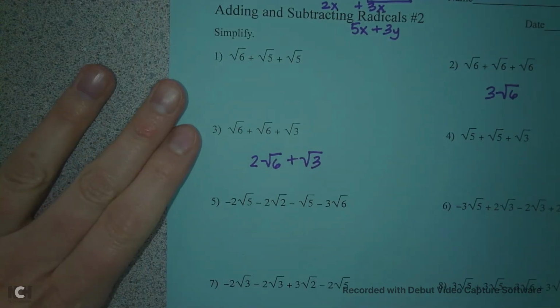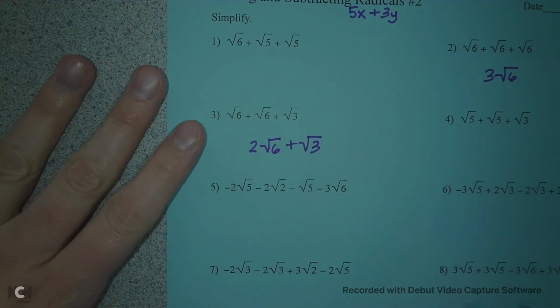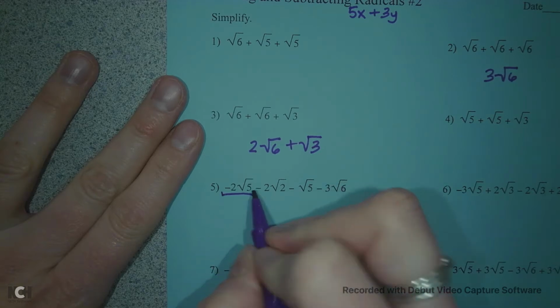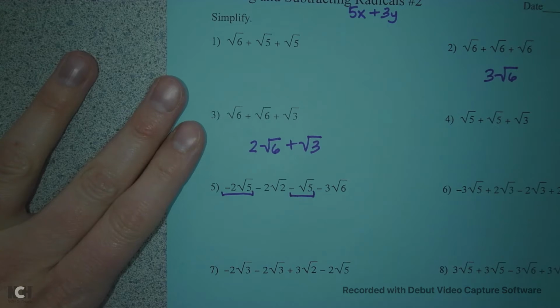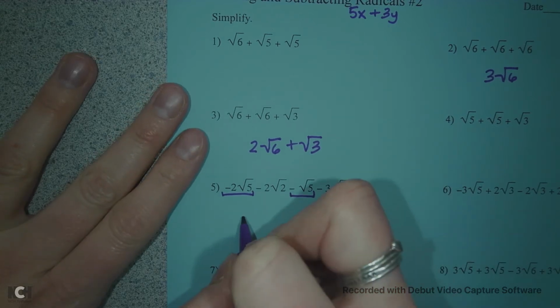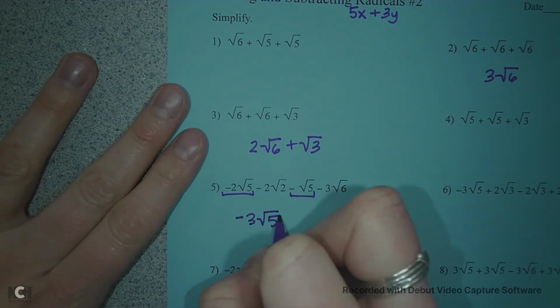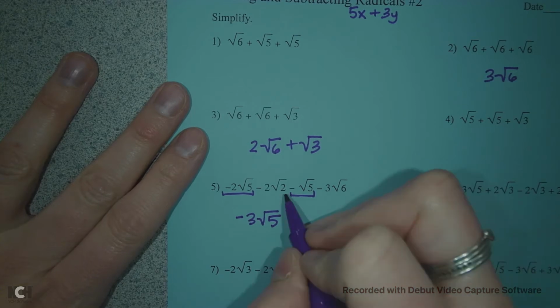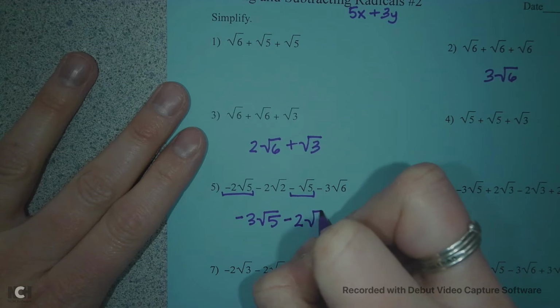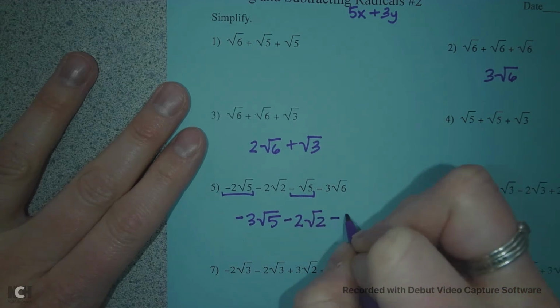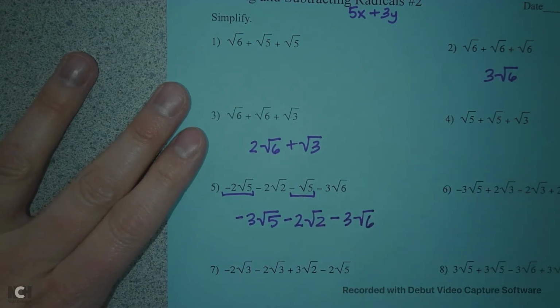And the same thing on number 5. So on this one, we have negative 2 root 5, and here's another negative root 5. So altogether, that's negative 3 root 5's. And then I don't have a pair with my root 2, and I don't have a pair with my root 6, so we just write those guys down, minus 2 root 2 and minus 3 root 6.